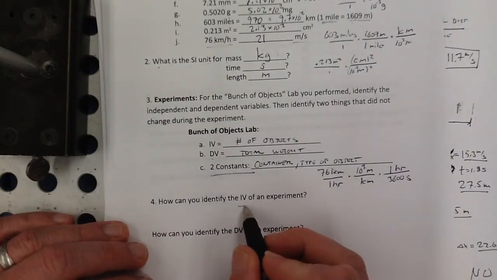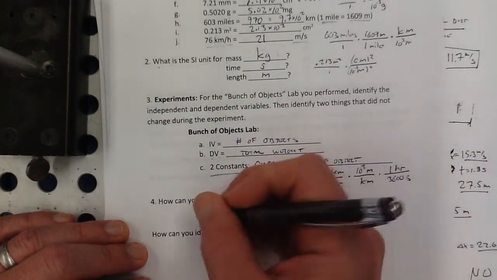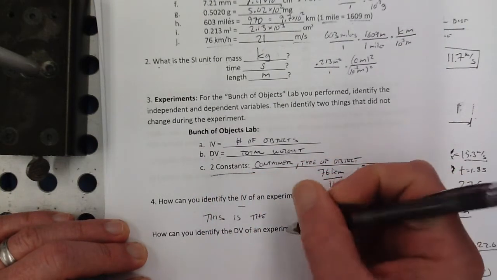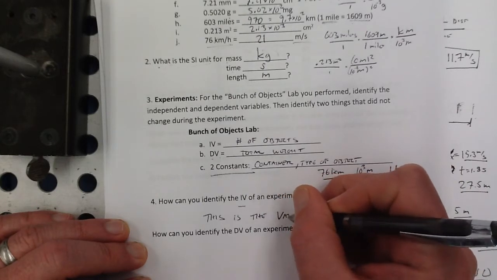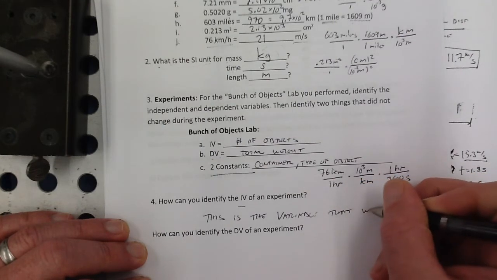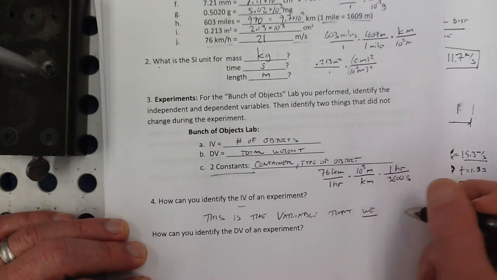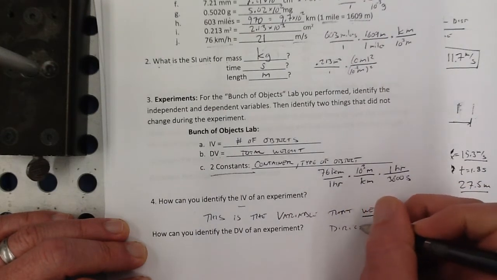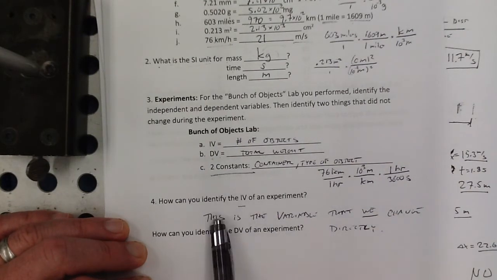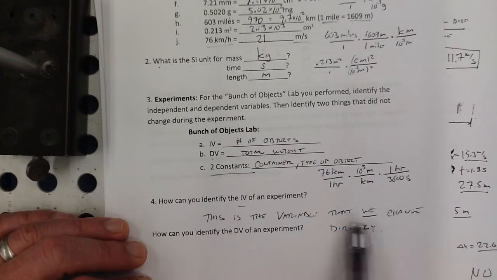How can you identify the IV of an experiment? So this is the variable that we change directly. There's other ways of saying that I think are fine. You could say it's the variable that we have control of, or something like that. So if you said something slightly different but you feel like it means the same thing, you are probably right.